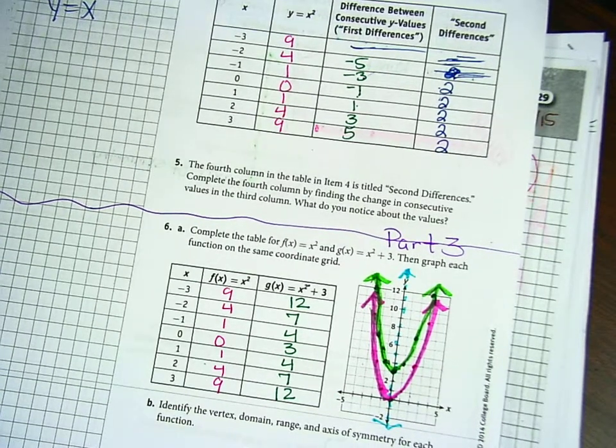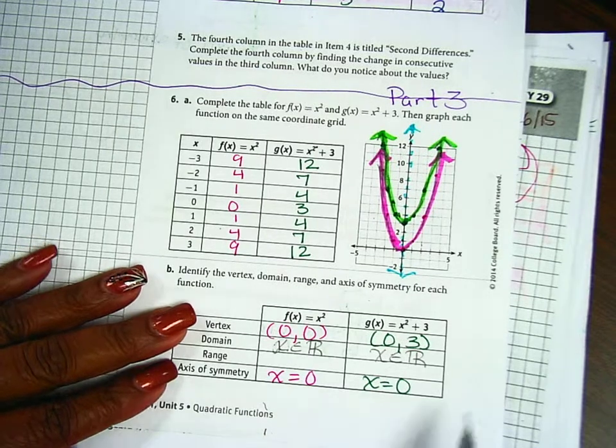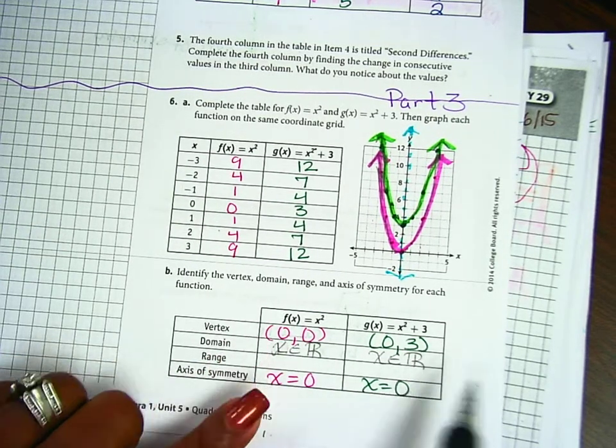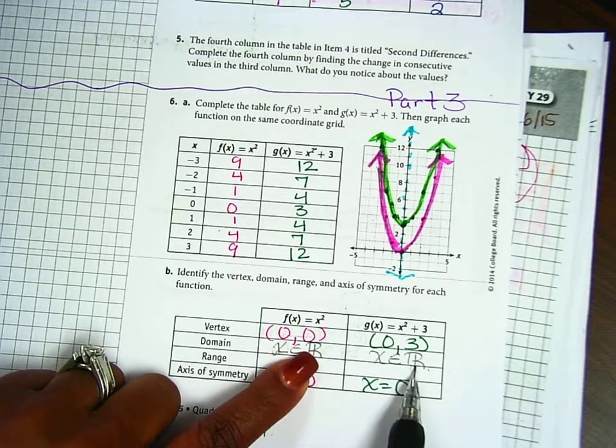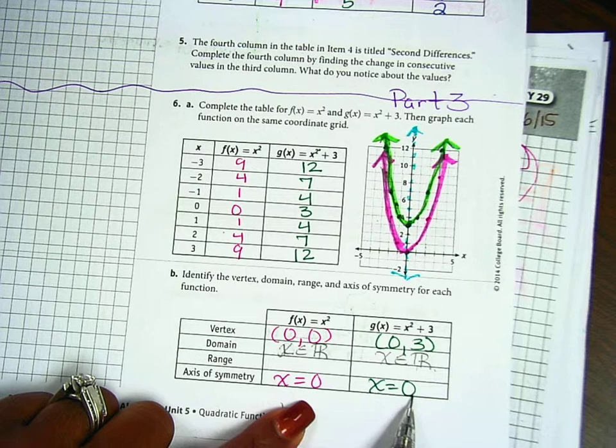You can write out all real numbers, or write it with the symbols. So here's the vertex. The domain is x is an element of all real numbers. The axis of symmetry is x equals 0.